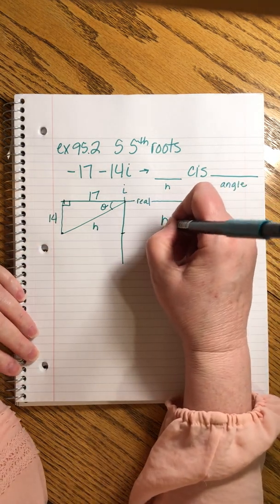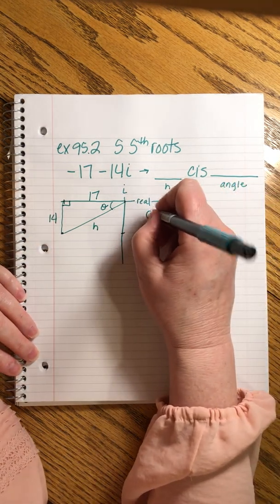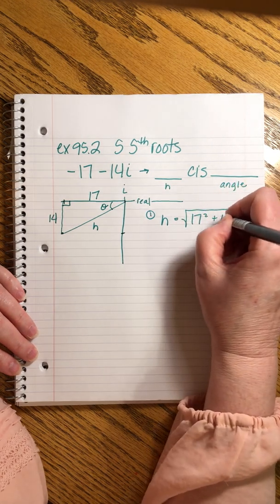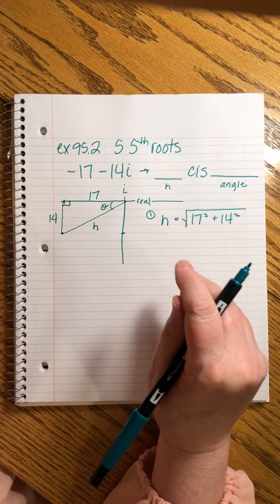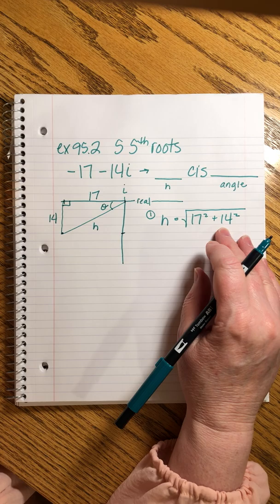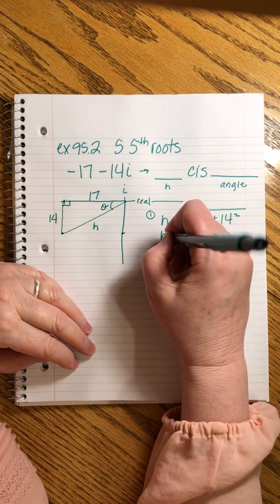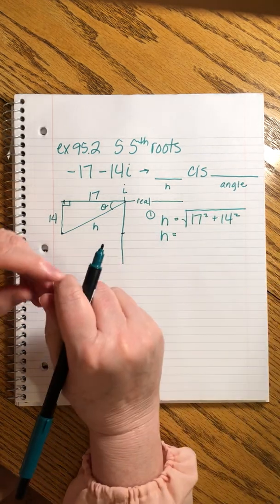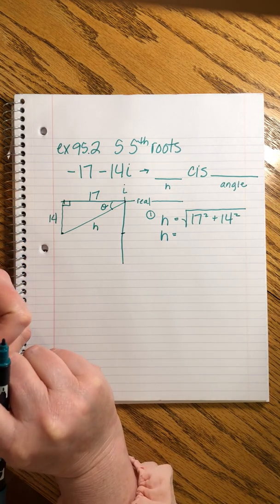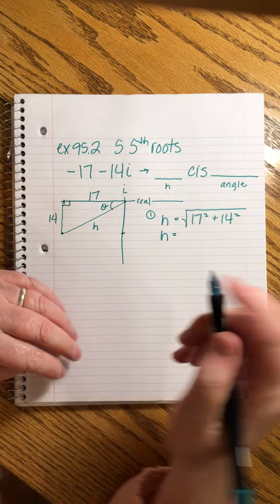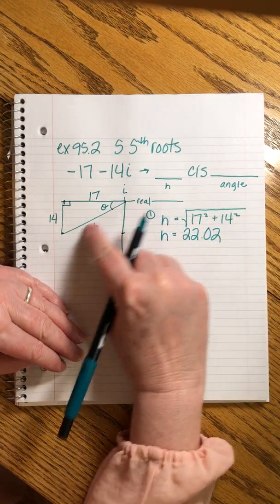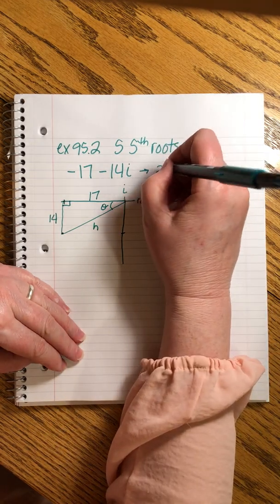First is our hypotenuse. This is step 1. That will be the square root of 17 squared plus 14 squared. You have my permission to run that through your calculator. You don't have to do any of that by hand. Pause me and do it right now, and then come back. I hope that what you got is 22.02 as the length of this hypotenuse. So we can put that right up here.